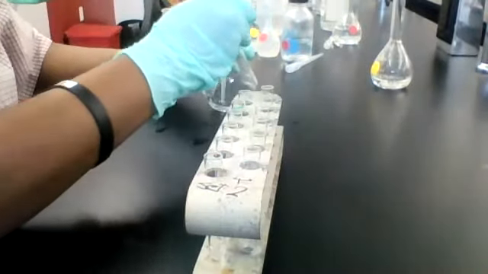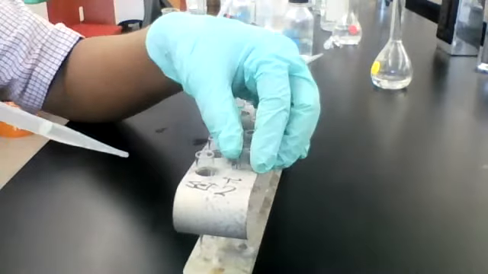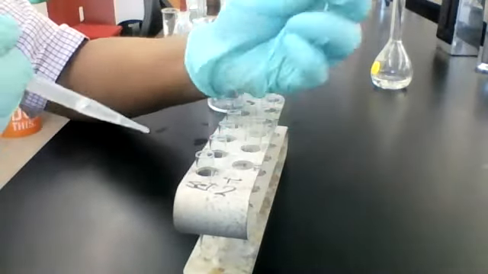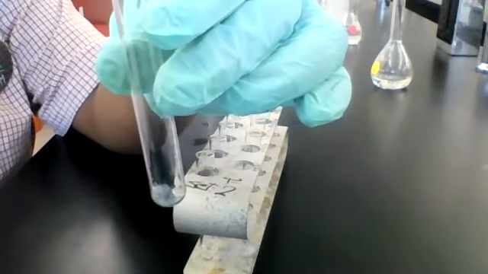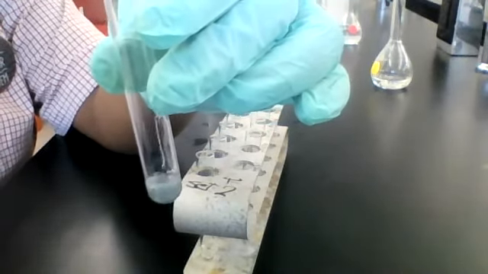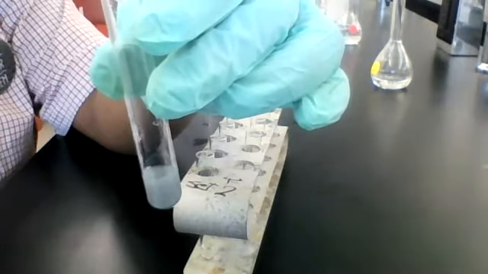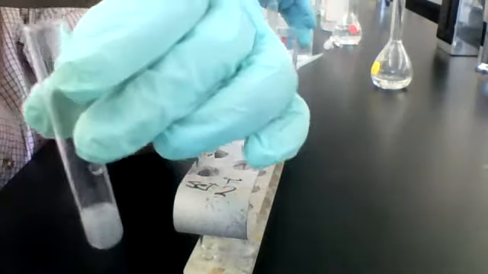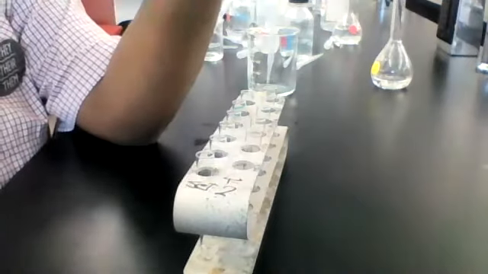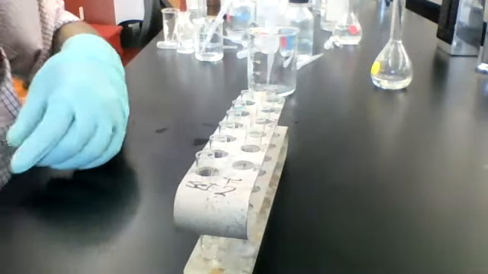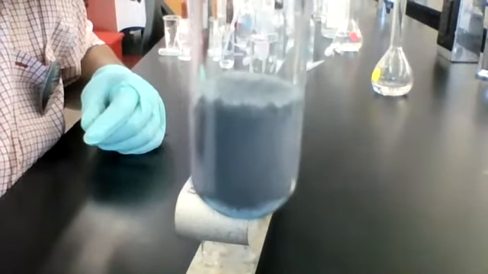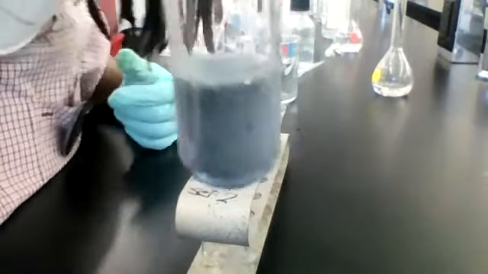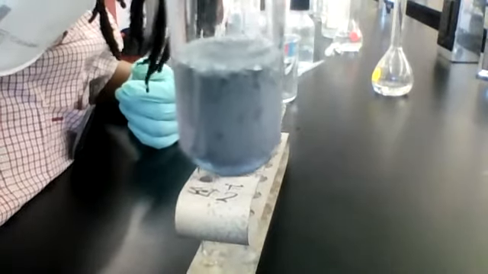And our very last combination, 3 molar HCl reacting with zinc powder. Bubbling straight away, but not as intense. But we could have predicted that. It's a little fizzing, it's faint. The bubbling is also slow but steady.